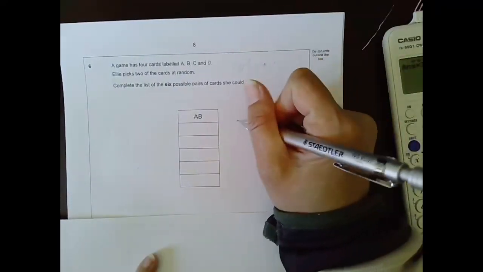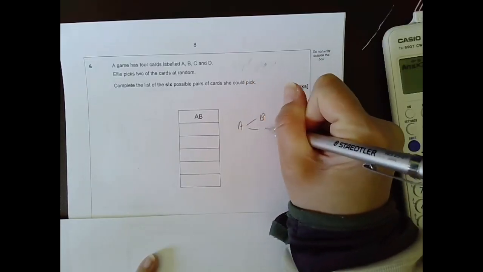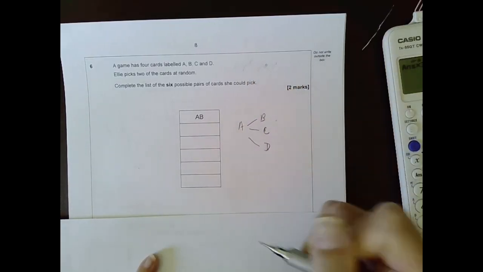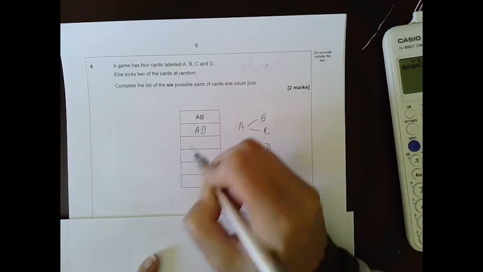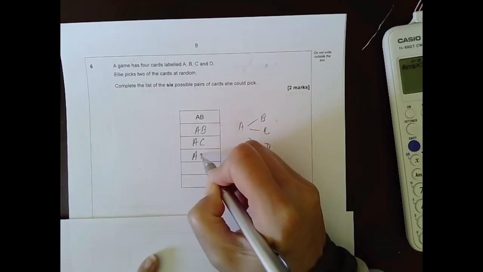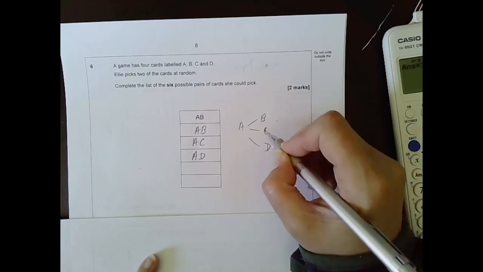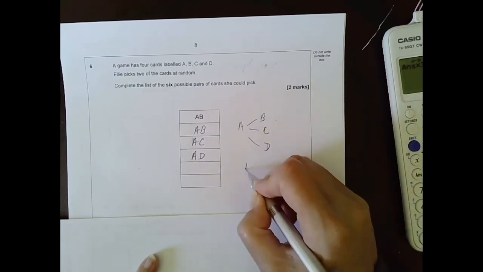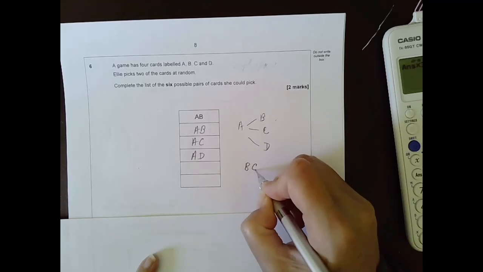So we have AB, AC, AD. We write that down first. And then B is taken, so BA is used, so we have BC and BD.